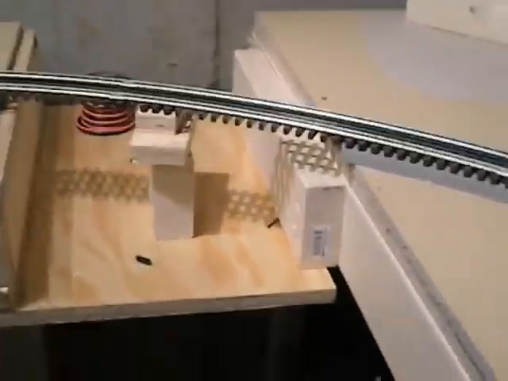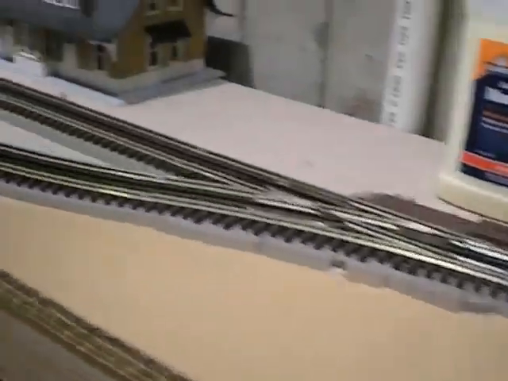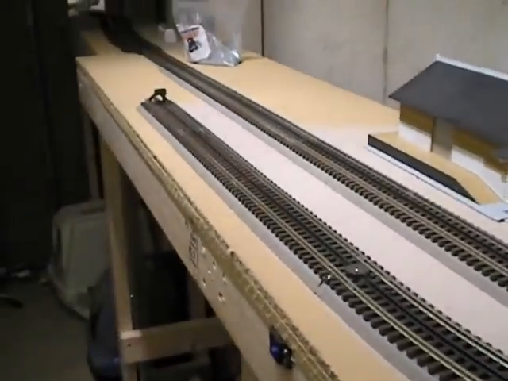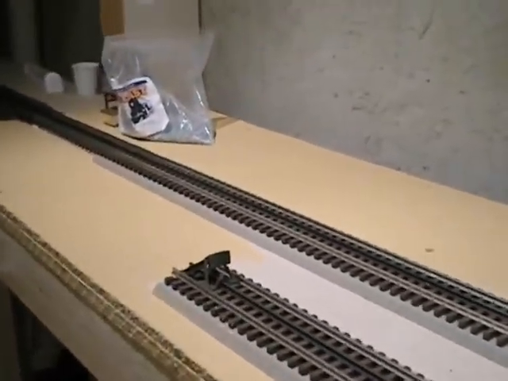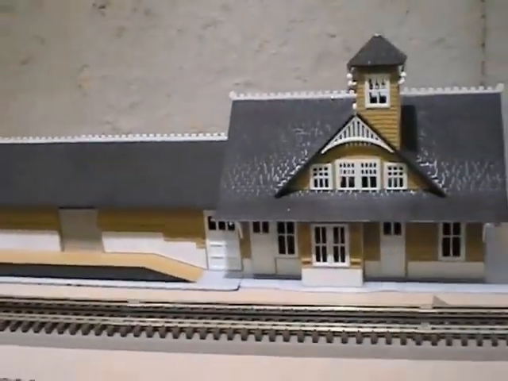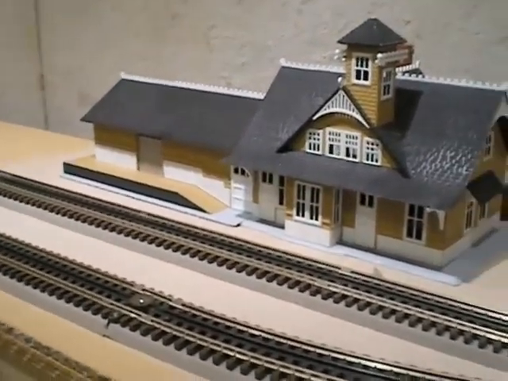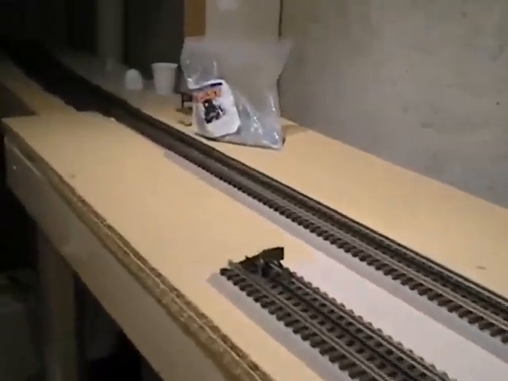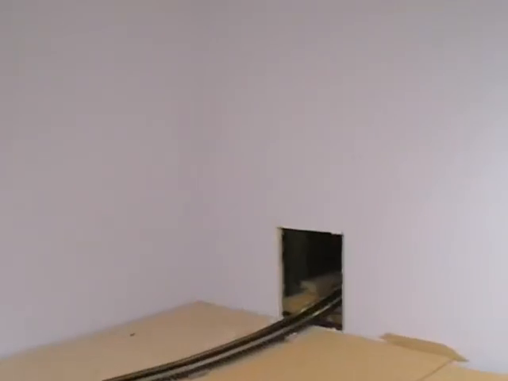Train's coming around this way. We're going to have a ravine or something around here. And then we come this way where we've got another industrial siding. I'm not sure exactly what kind of siding we're going to have here. Might be a mine or something. That station is just there temporarily. It doesn't mean there's going to be a station there. I just put it there. And then the line comes back through onto this narrow table here, and then back into the main room where the yard and everything is at again.